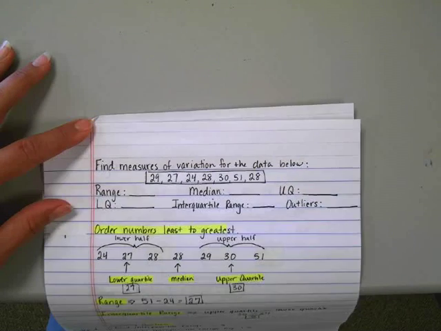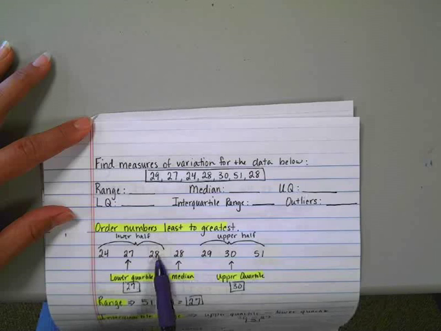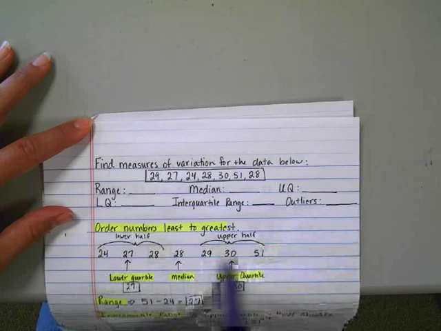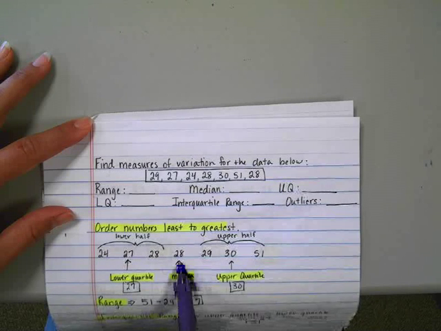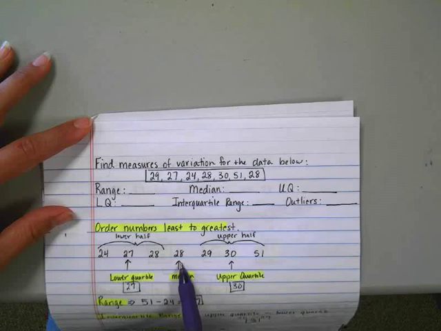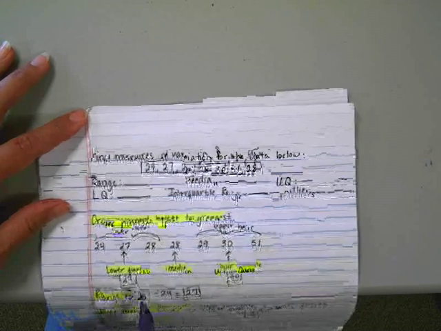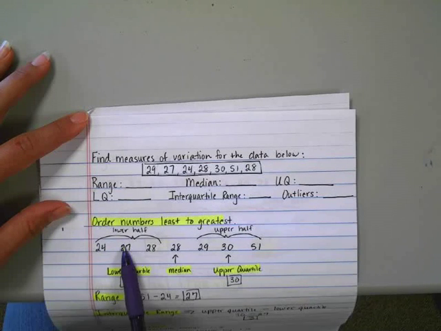So I've divided this information into the lower half. I have a middle number and then the upper half. My median is 28 because it's in the middle of the data. My lower quartile is 27 because it's in the middle of the lower half.